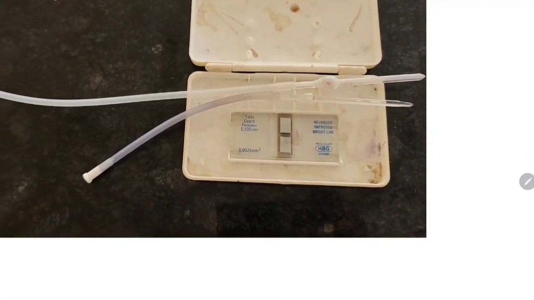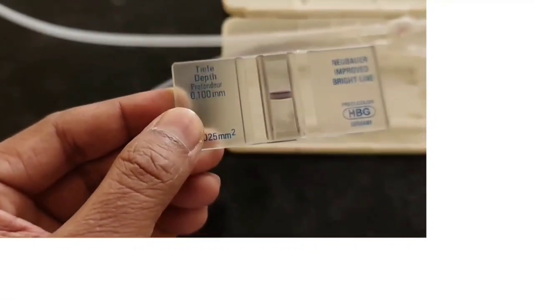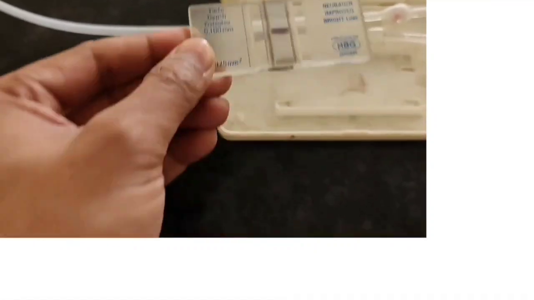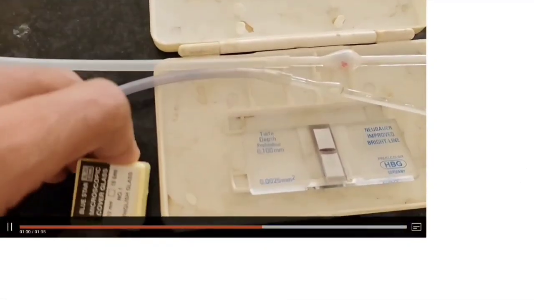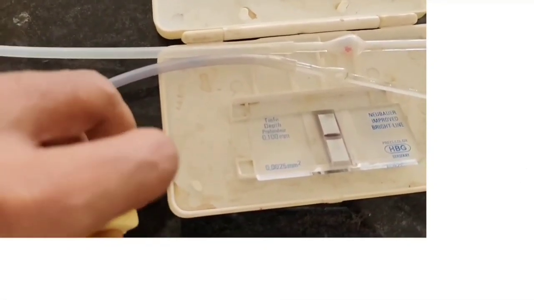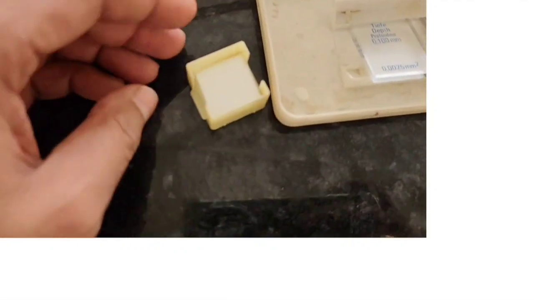And the improved Neubauer slide. This is a very thick slide, called the improved Neubauer slide. And next we are going to show you the cover slip. This is the cover slip which is used to cover that glass slide. Which glass slide? The Neubauer slide.